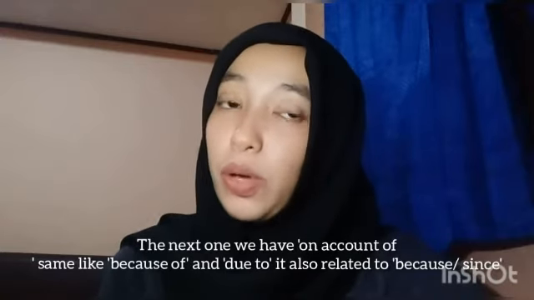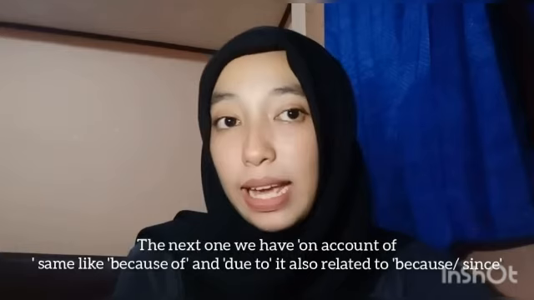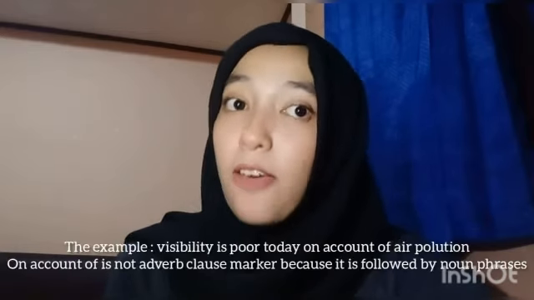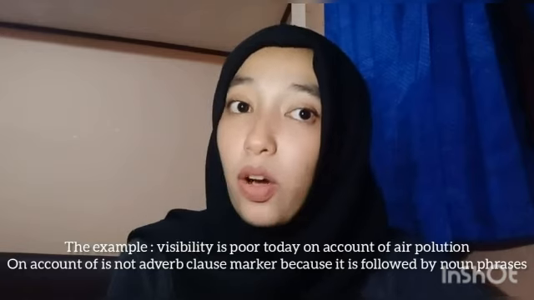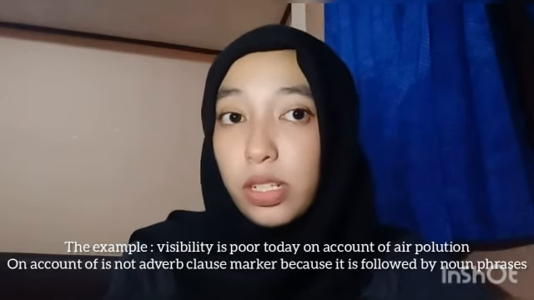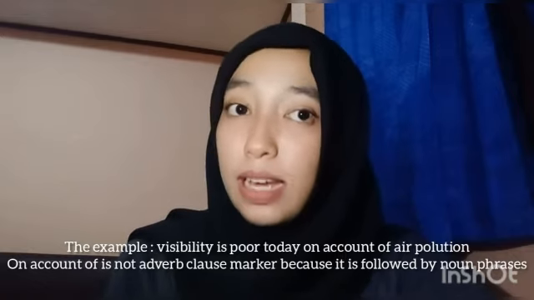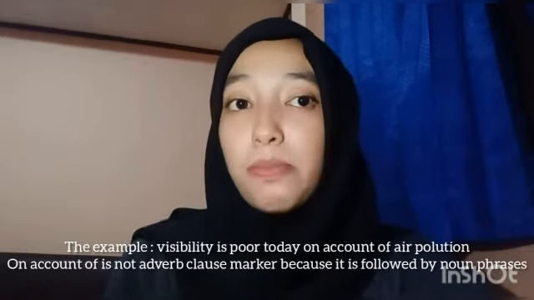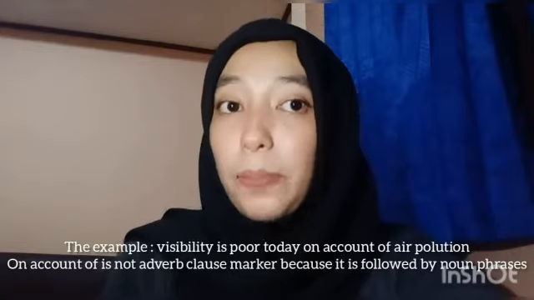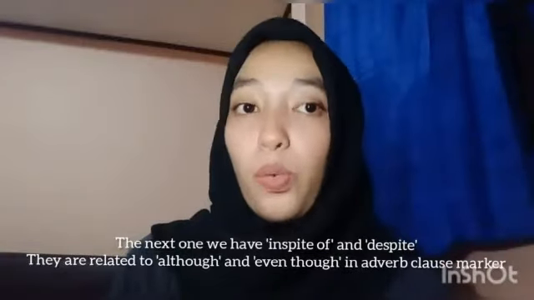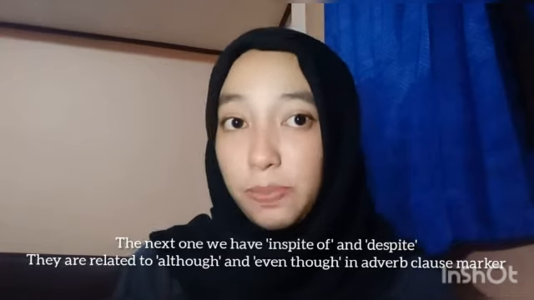Like due to and because of, on account of is also related to because or since in adverb clause markers. The example: visibility is poor today on account of air pollution. In this sentence, on account of is not an adverb clause marker because it is followed by a noun phrase after the preposition. The next one, we have in spite of and despite.